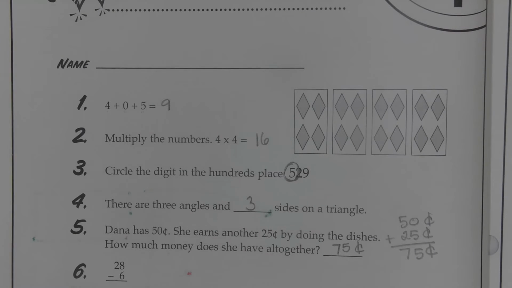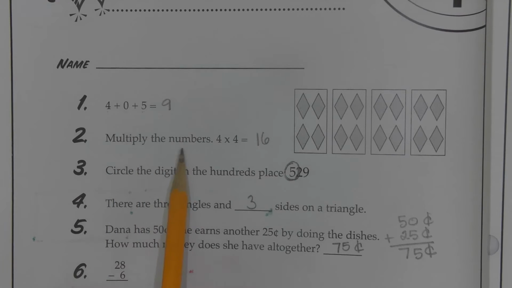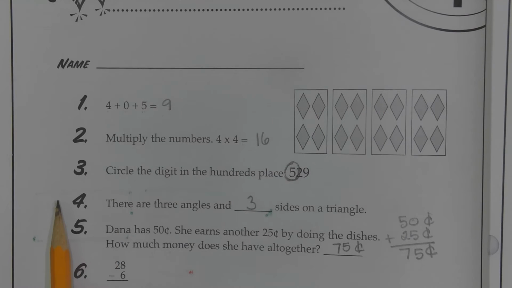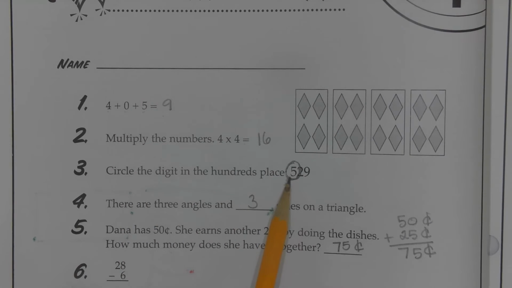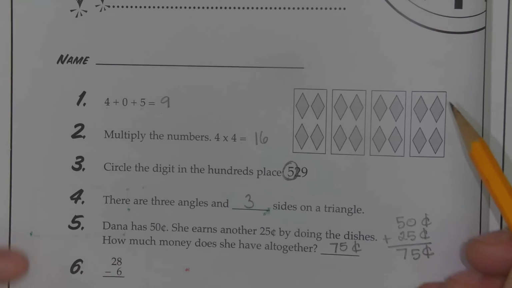And we're back with you. 4 plus 0 plus 5 is 9. Multiply the numbers. 4 groups of 4 is the same as 16. The digit in the hundreds place is the 5. There are 3 angles and 3 sides on a triangle.